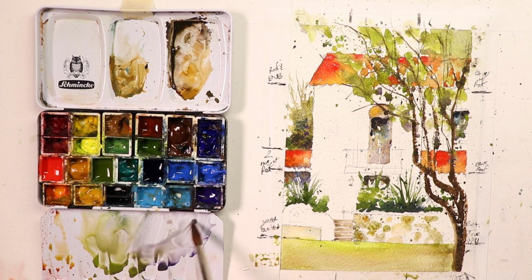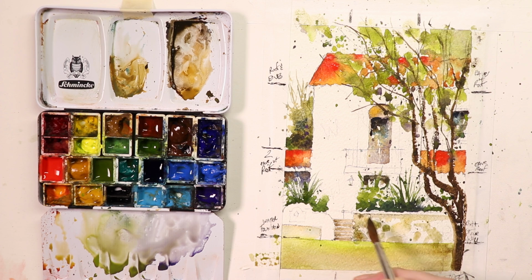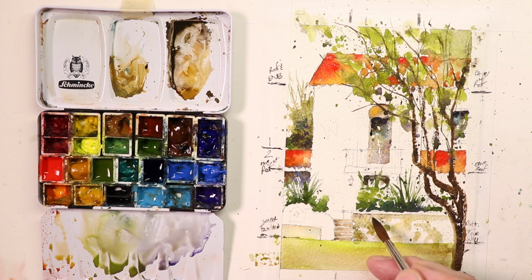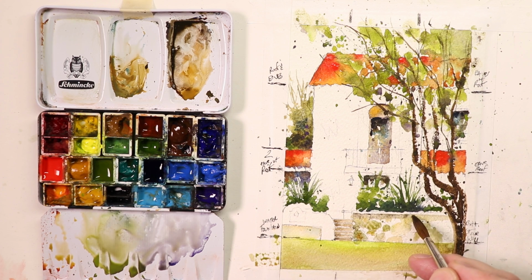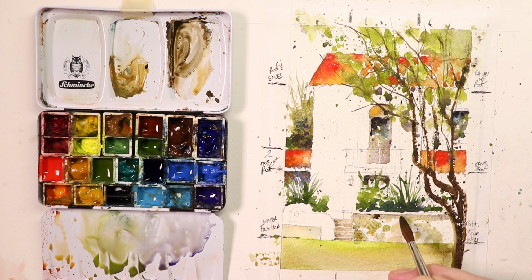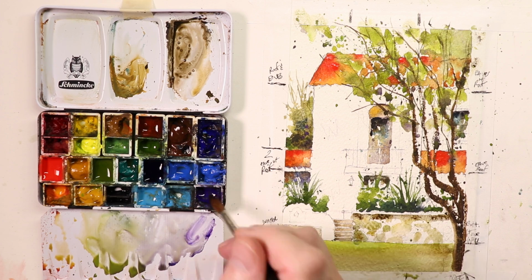Then I'm going to take purple and do the shadow under here. So I just want to get a definite shadow under this stone. So there's a stone cap on this wall. I want to make sure I accentuate that. That looks really good. I'll make that a little bit darker. A little bit of purple there too.